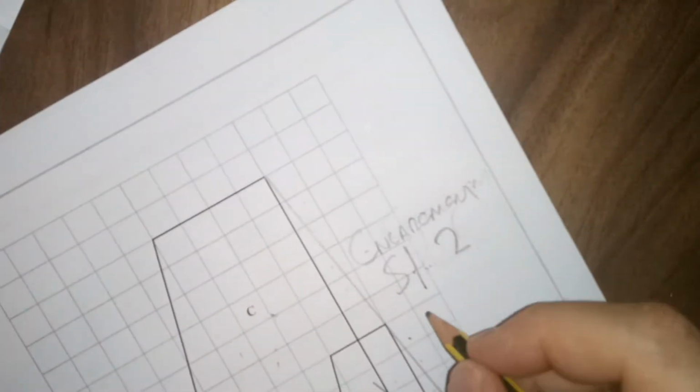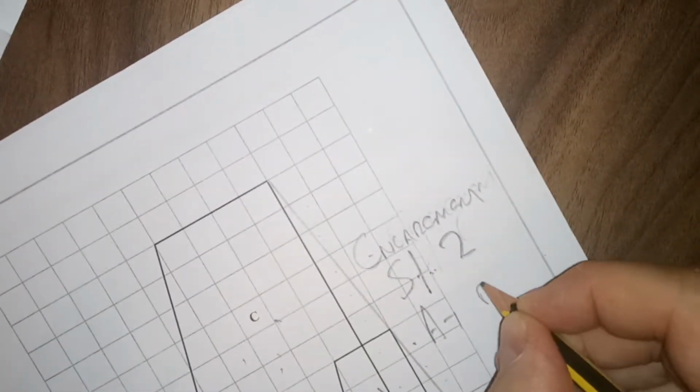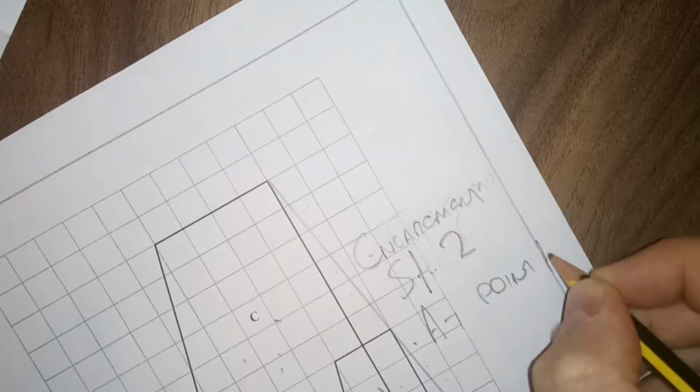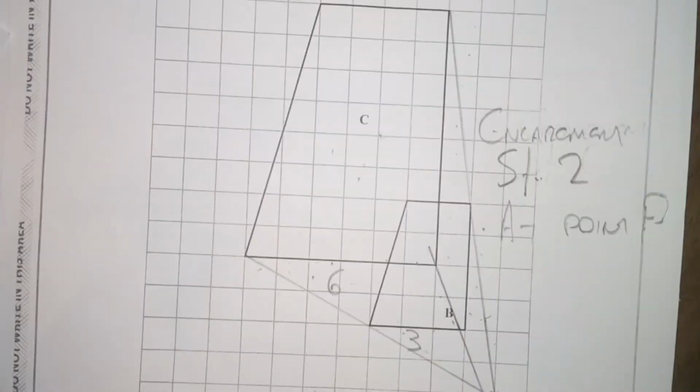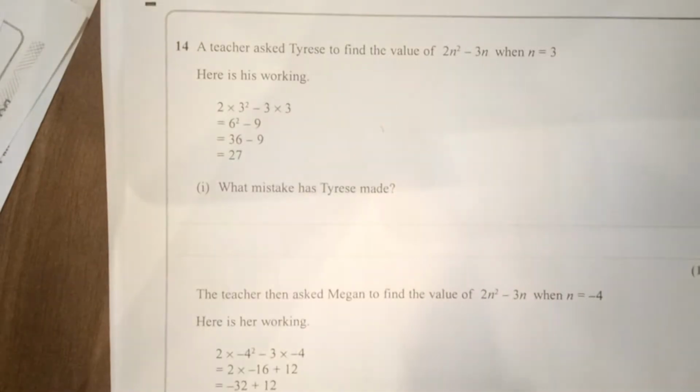This would normally be on a grid, but it's not, it's just got letters. So you have to say at point P. In fact, that P was a bit of a clue. Okay, there's 3 answers. Teacher asked Therese to find the value of 2n squared minus 3n where n is 3.